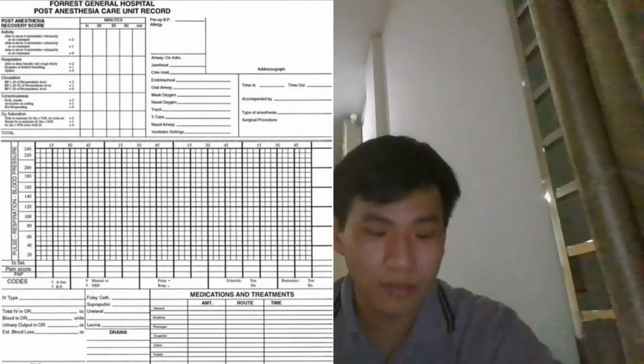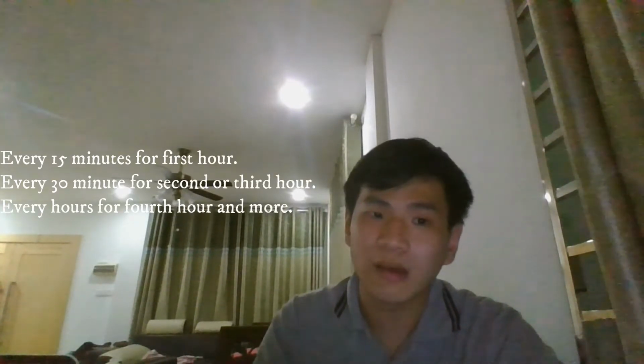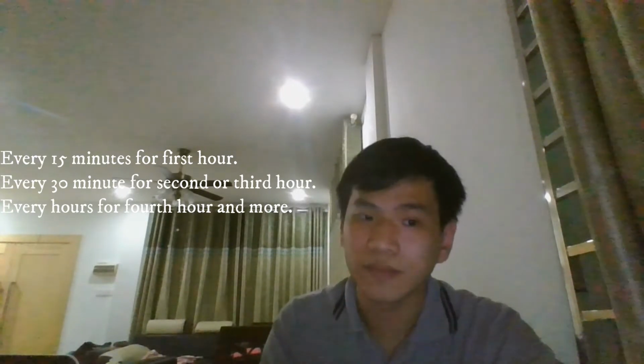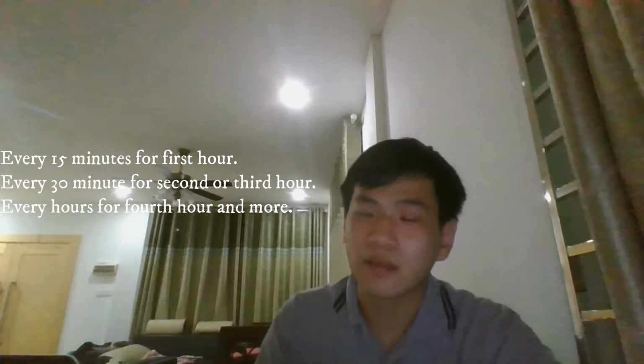to make sure they are not in abnormal readings. Vital signs are taken as ordered and recorded on the flow sheet. Post-operatively, routine vital signs measurements are usually taken every 15 minutes for the first hour, and then for the next 1 to 2 hours, every 30 minutes, and after that, every hour for the next 4 hours, and then every 4 hours as ordered, and finally the patient can be put back in the normal ward where all the patients are.